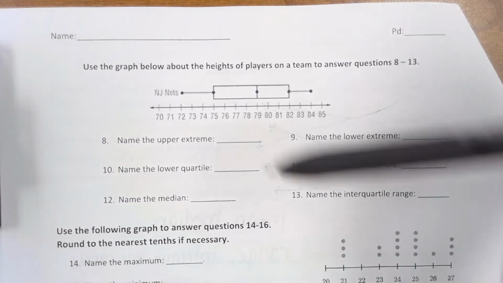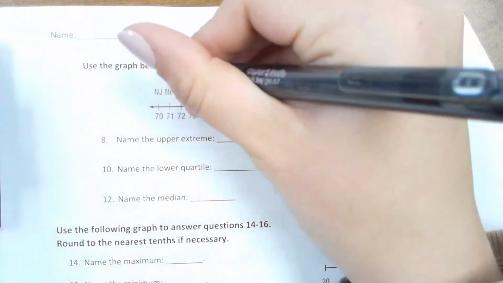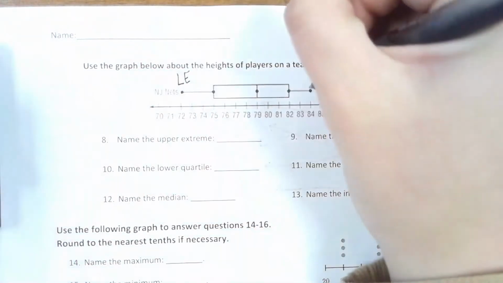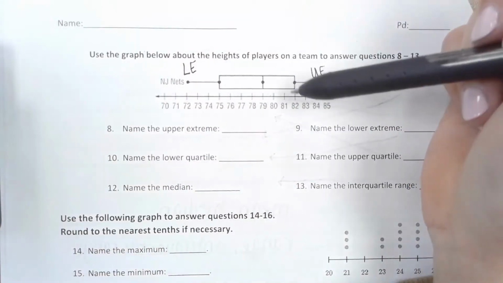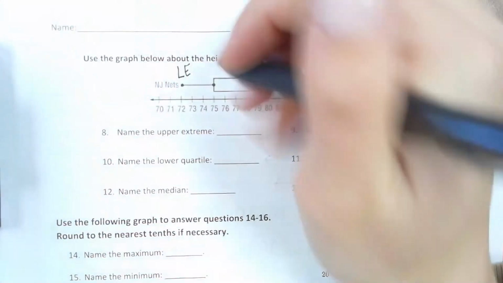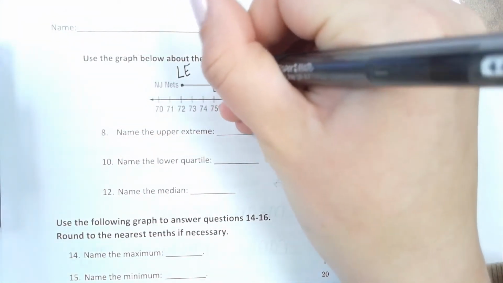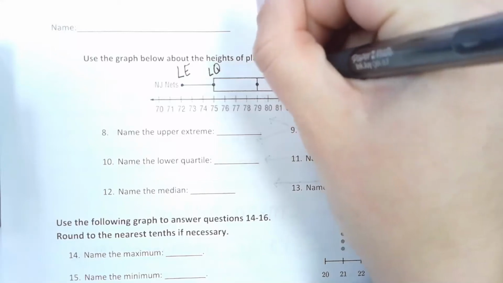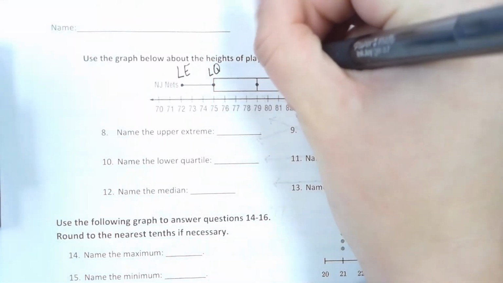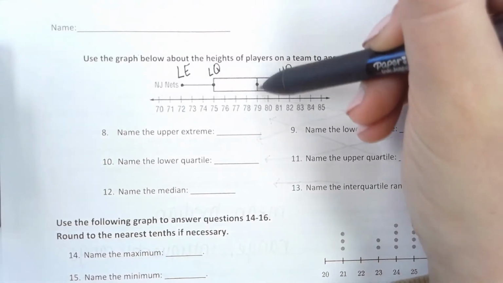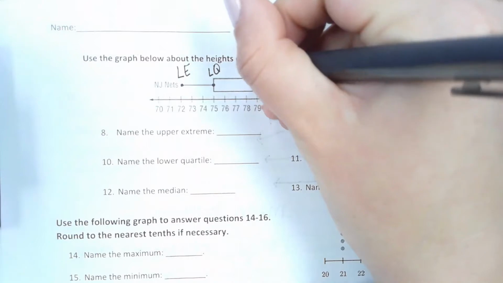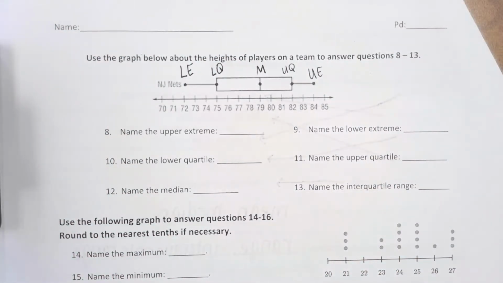So if you guys remember, on a box and whisker plot, you have your lower extreme and your upper extreme. And remember, the lower extreme and the upper extreme is just your minimum and your maximum number. The box, so the outsides of the box, is what makes up the quartiles. So your smaller number is your lower quartile, and your bigger number of the box is your upper quartile. And then your point that's in the middle, splitting up the box into two different boxes, that's your median. Okay?